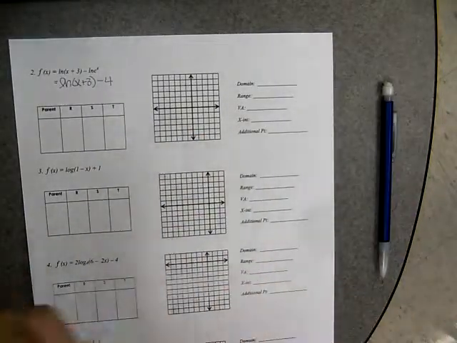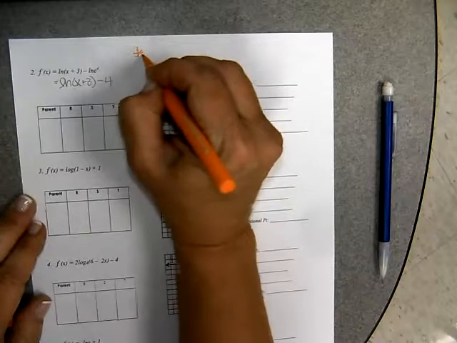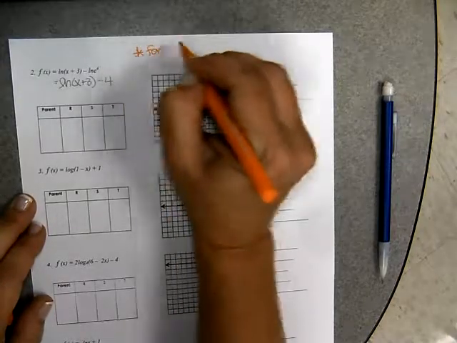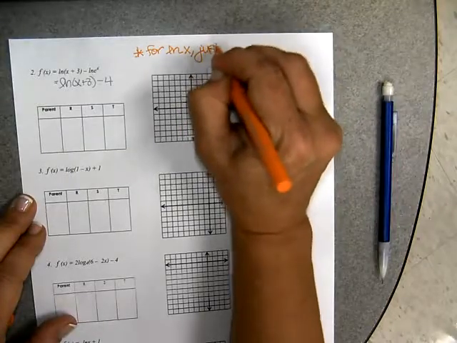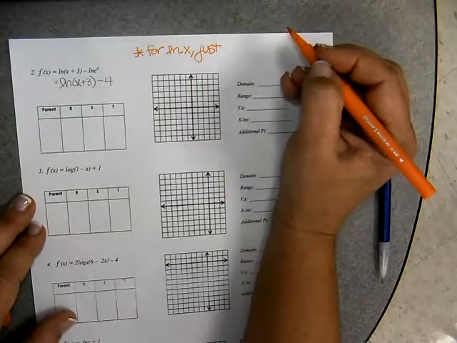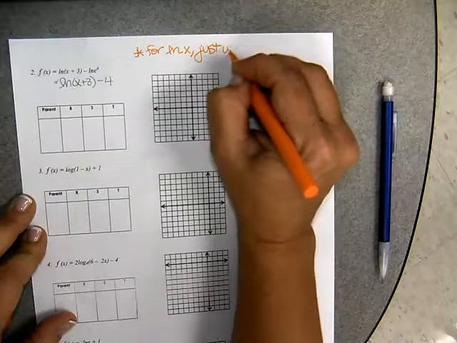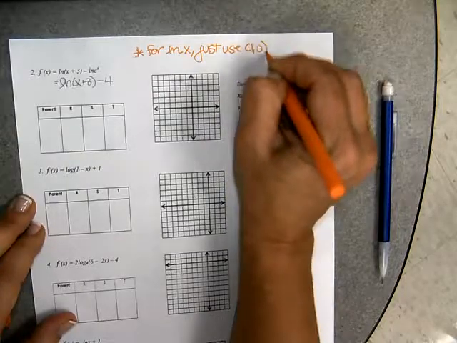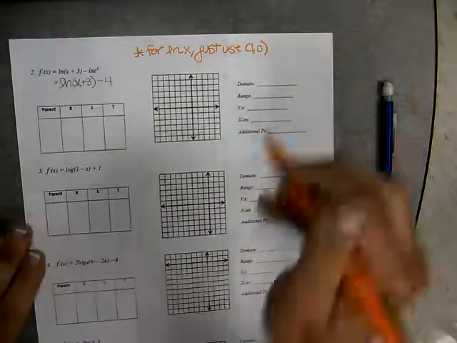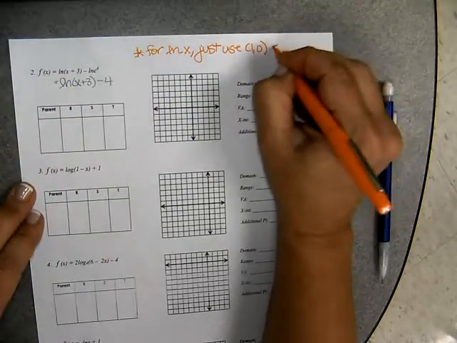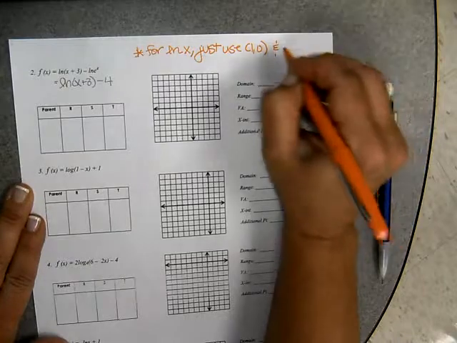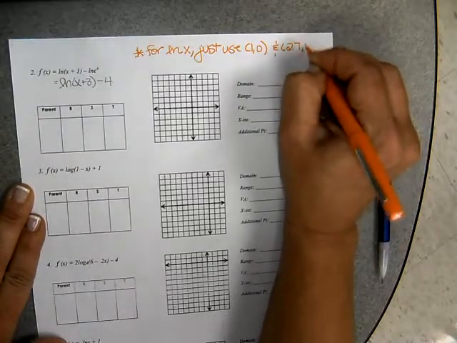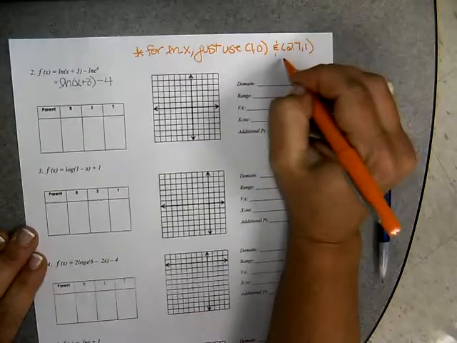Now, remember when we had e to the x, we just used 2 points. And so the same is going to be true when we have the natural log of x. One of the points we used for e to the x was (0, 1), so let's use (1, 0) for the natural log of x. And another point we used in e to the x was (1, 2.7), so let's use (2.7, 1).